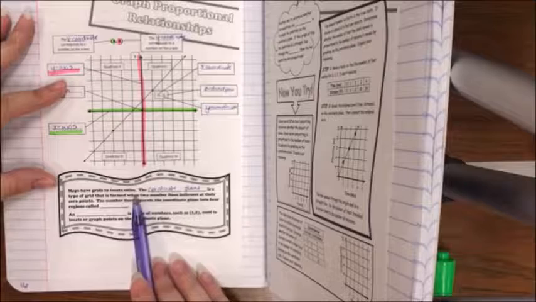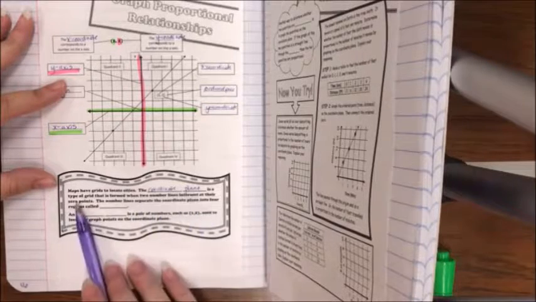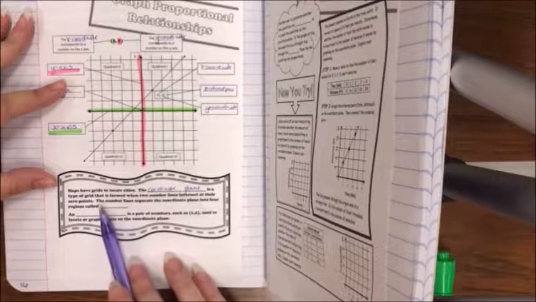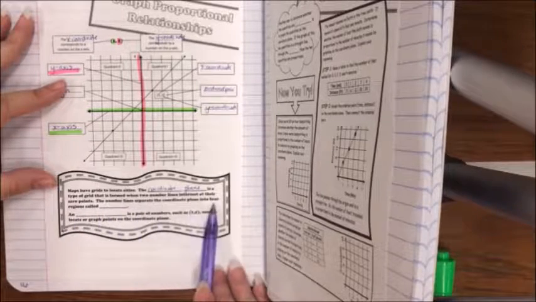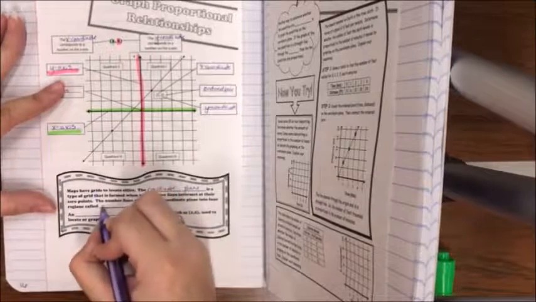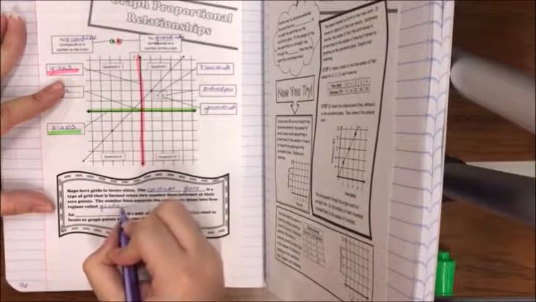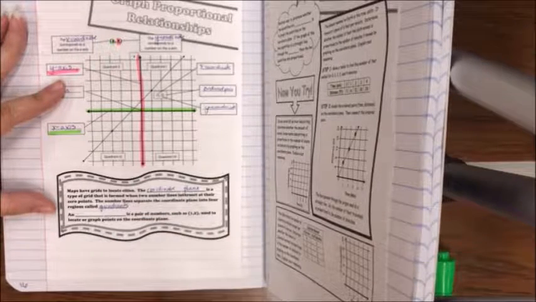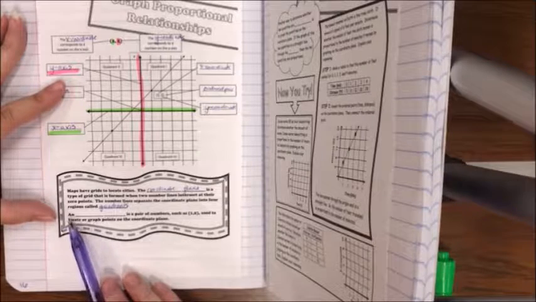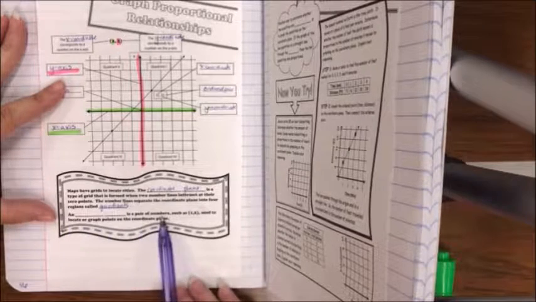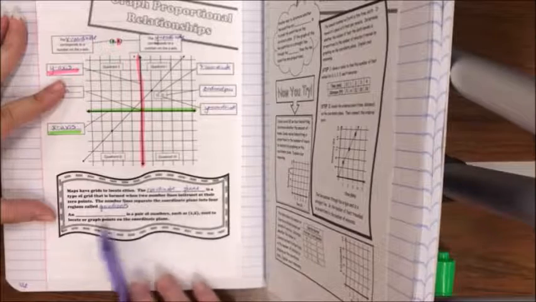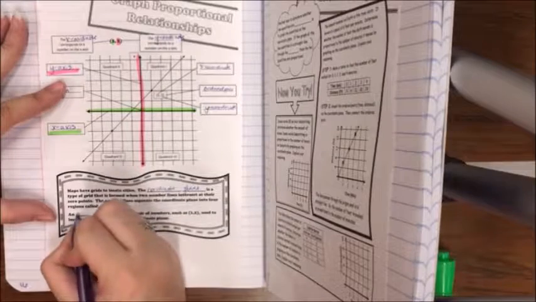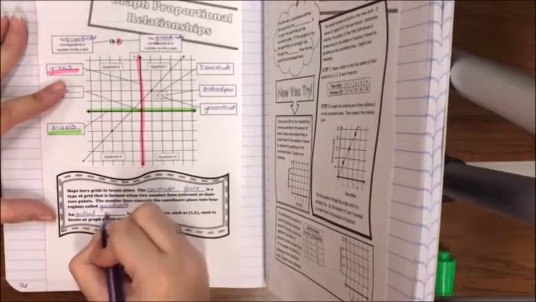So maps have grids to locate cities. The coordinate plane is a type of grid that is formed when 2 number lines intersect at their 0 points. The number lines separate the coordinate plane into 4 regions called blank, which is quadrants. And finally, blank blank is a pair of numbers such as 1, 2 used to locate or graph points on the coordinate plane. In those 2 blanks, you're going to write ordered pair.